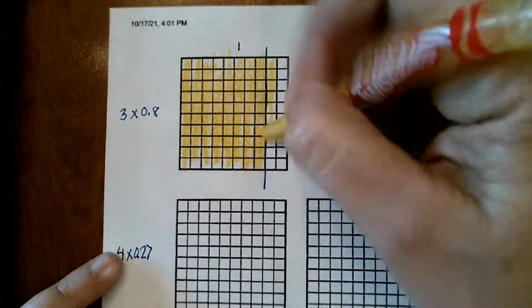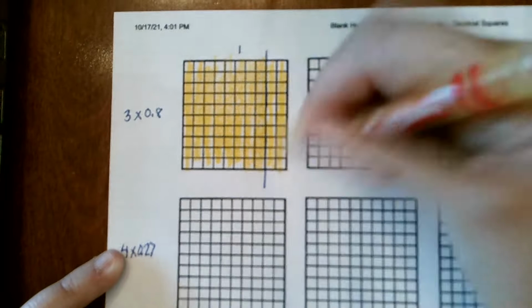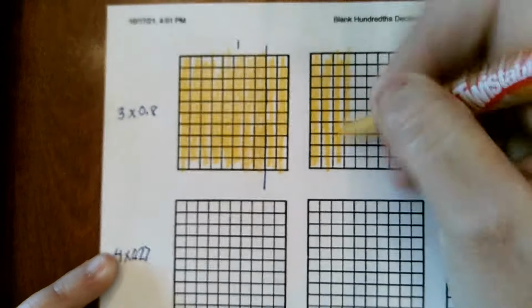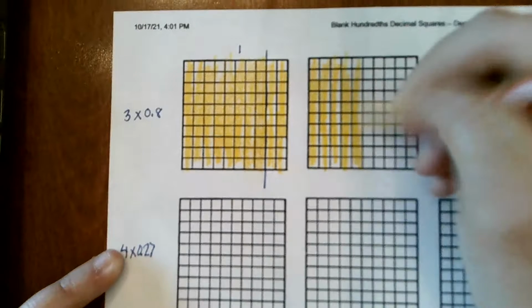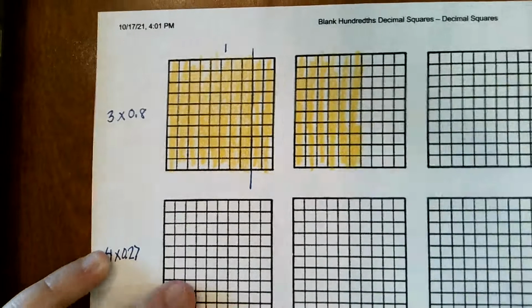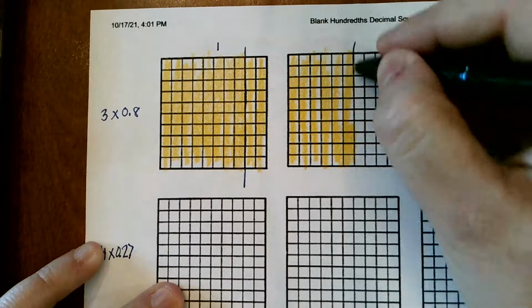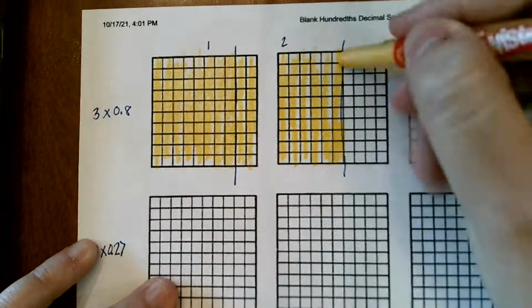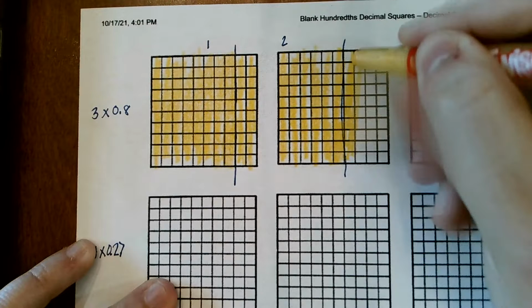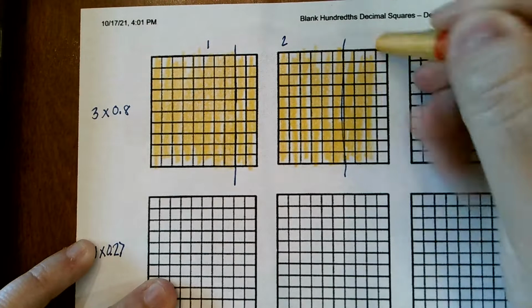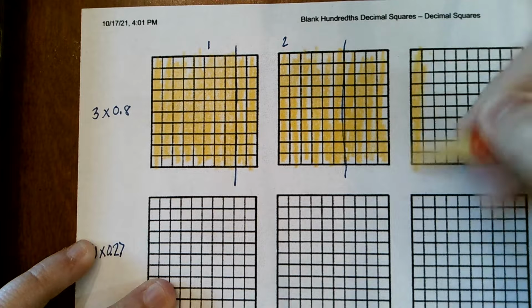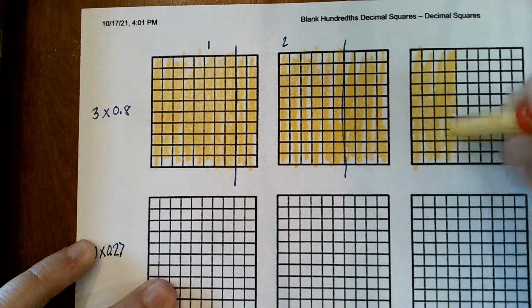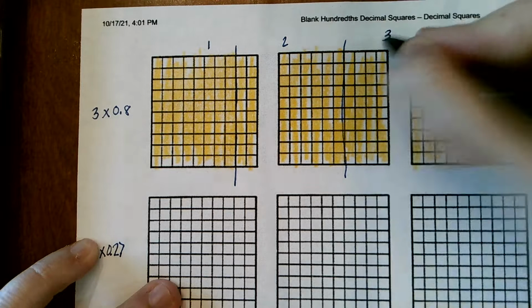And then 1, 2, 3, 4, 5, 6, 7, 8. And again, I'm going to mark that with a darker color because that's 2. And then 1, 2, 3, 4, 5, 6, 7, 8. And that's my 3 times.